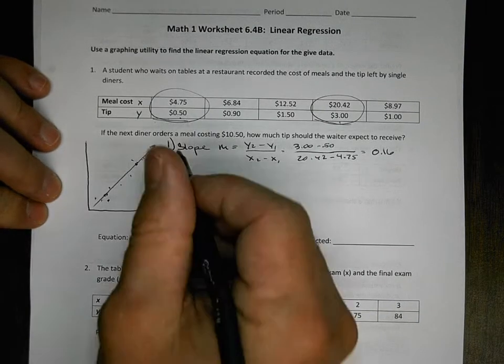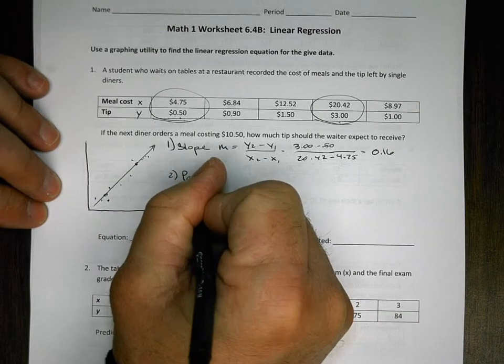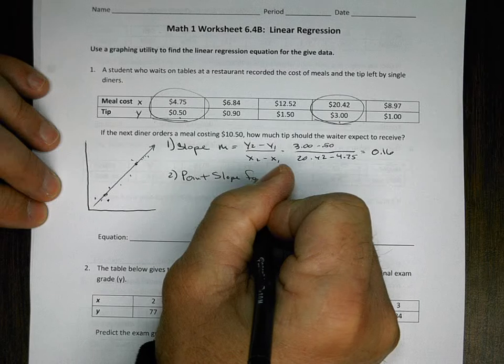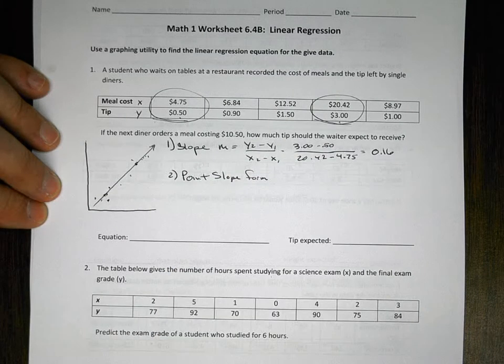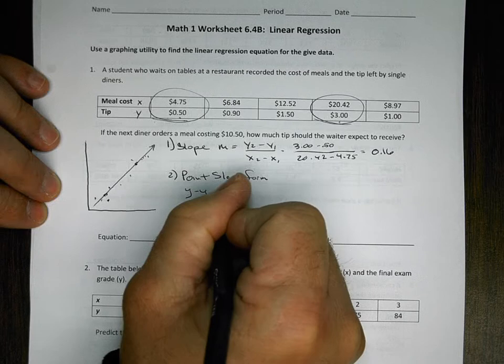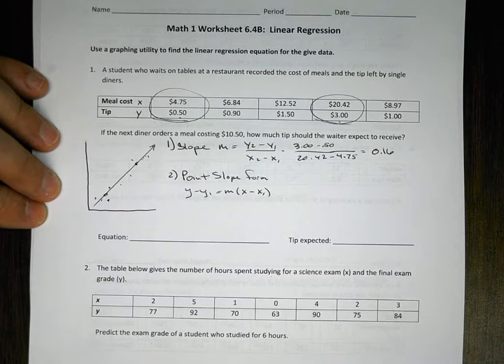All right, good. Step 2, we took the point slope form and plugged in our information. So y minus y1 equals m times x minus x1.